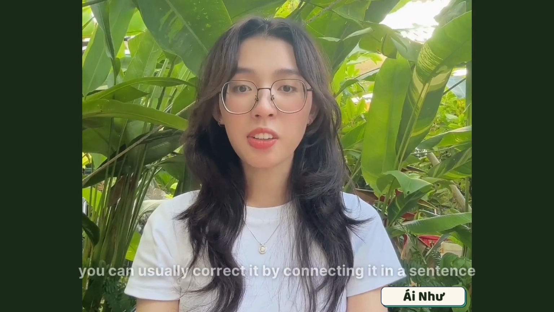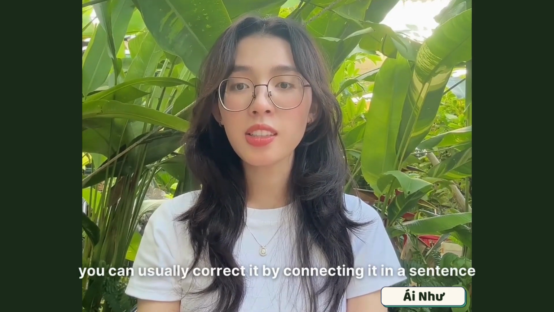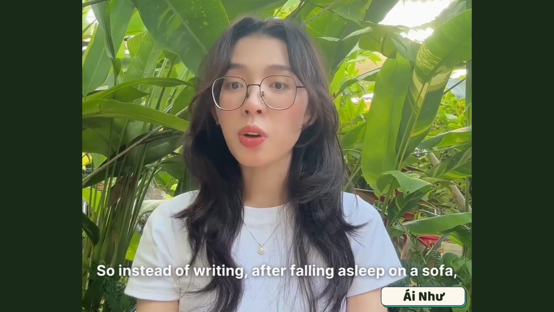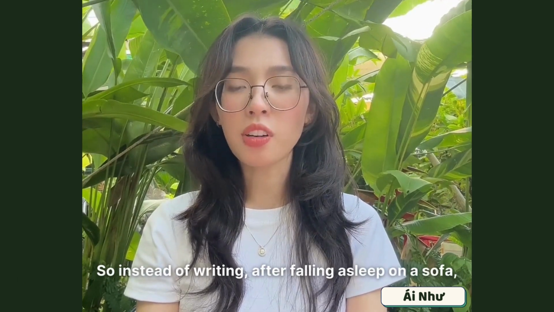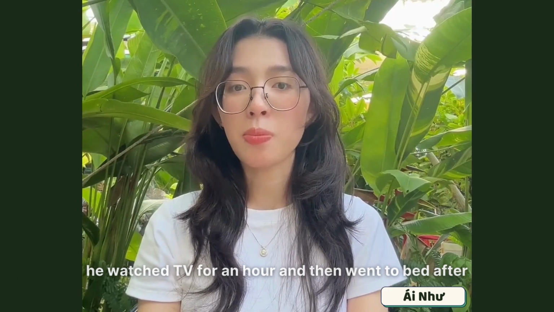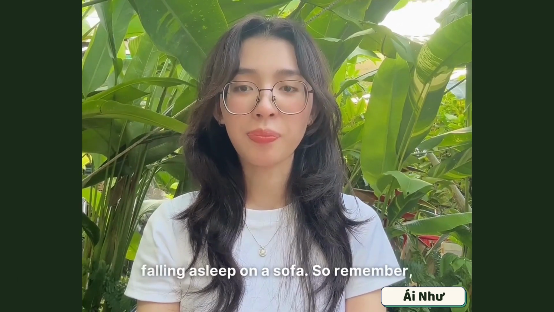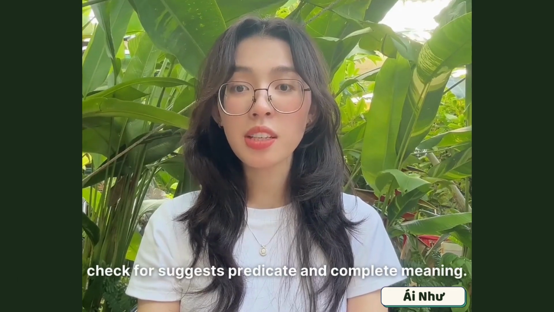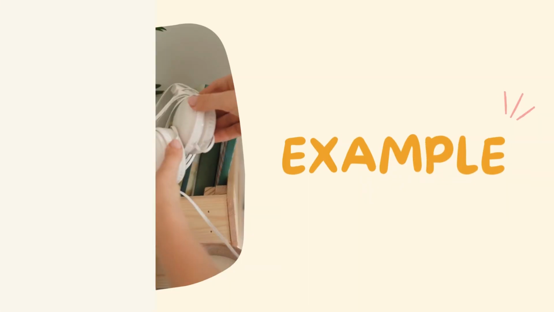Finally, how do we fix a fragment? The advice said you can usually correct it by connecting it to a sentence before or after it. So instead of writing "after falling asleep on a sofa," we should write "he watched TV for an hour and then went to bed after falling asleep on a sofa." So remember, check for subject, predicate, and complete meaning.